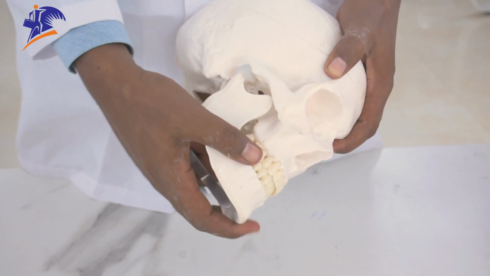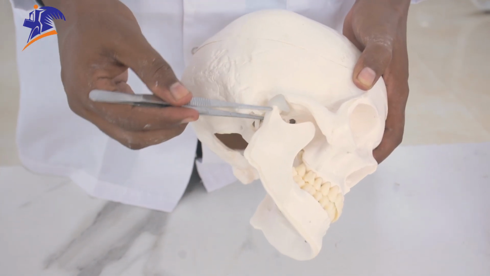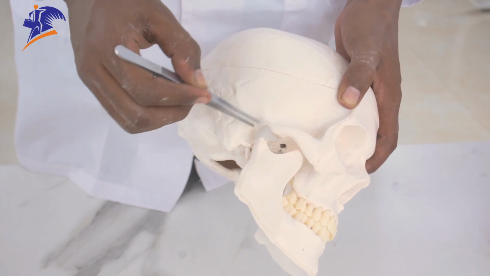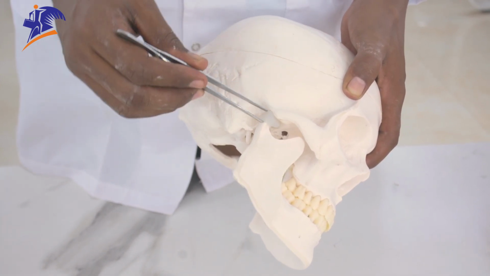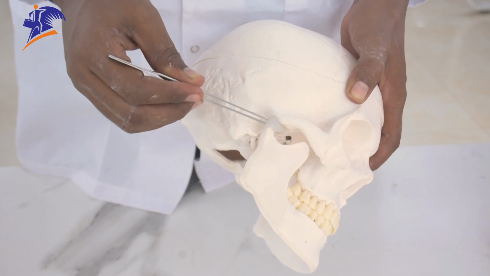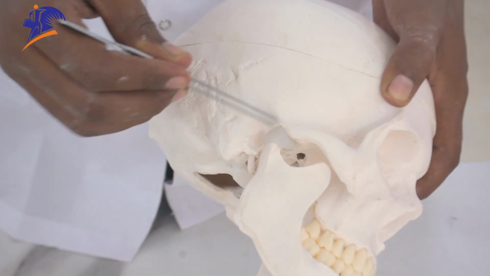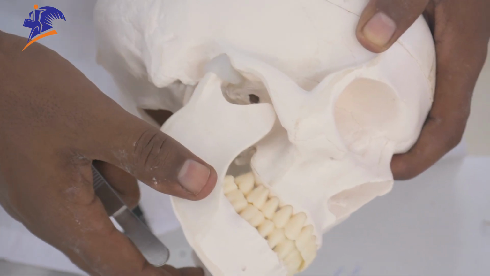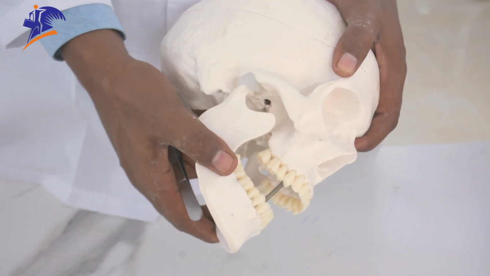This joint is the TMJ, formed by the articulation of the condyle of the mandible with the mandibular fossa in the temporal part. This is the articular disc, which subdivides the joint into a superior part and an inferior part. The type of this joint is a modified synovial hinge joint.